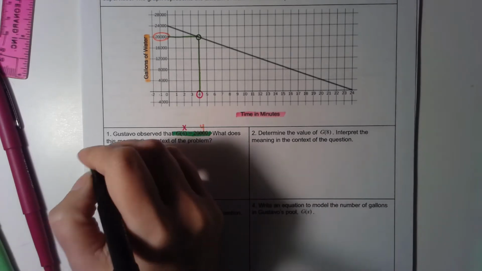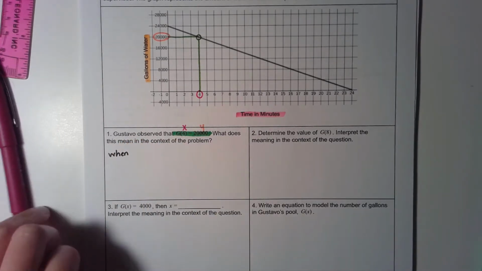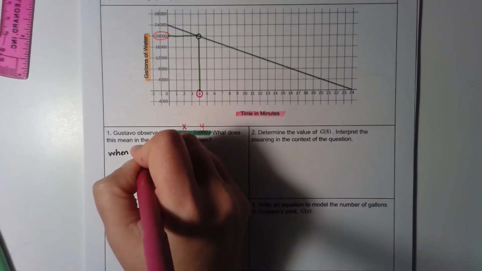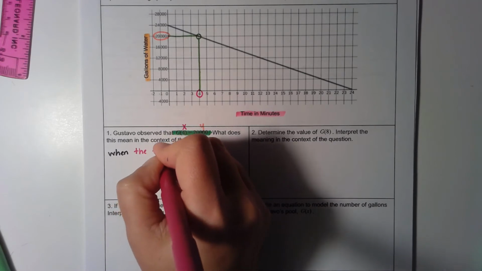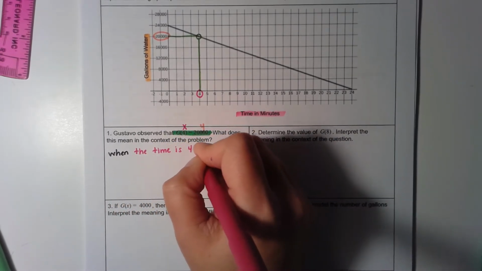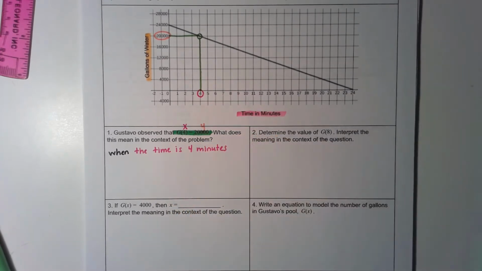So we're going to say that when the input, which means the time in minutes, so when the time is 4 minutes, so that's what the 4 means.